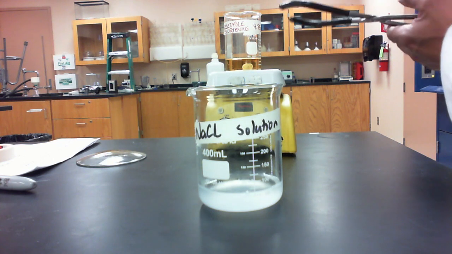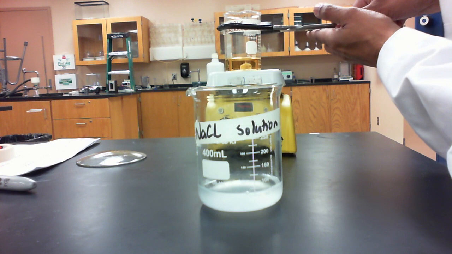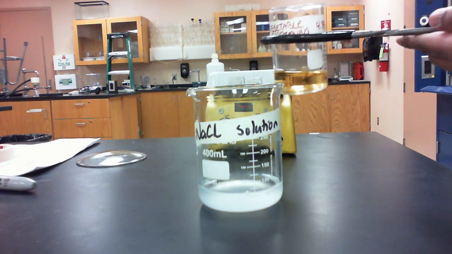So I'm going to gently and carefully take the hot beaker off of the hot plate and pour the contents into the sodium chloride solution.